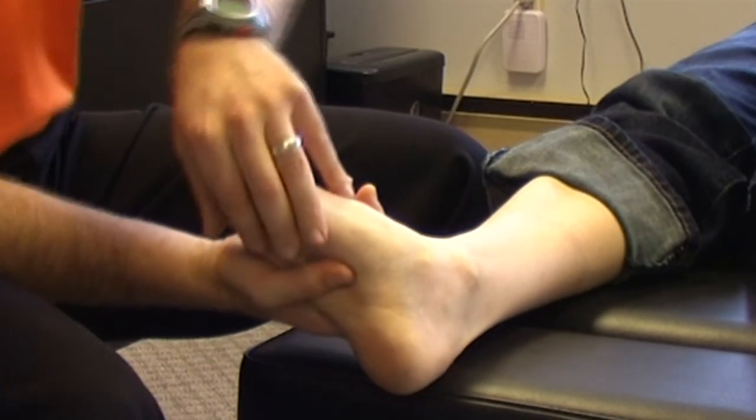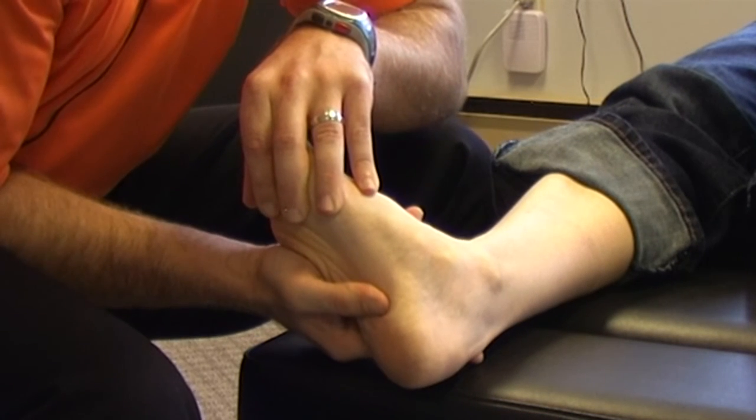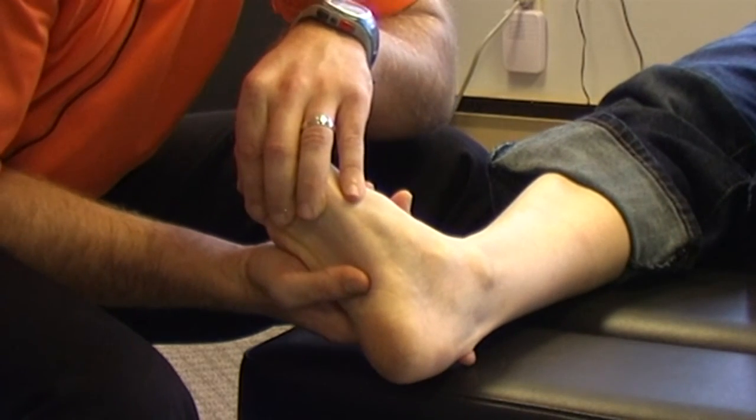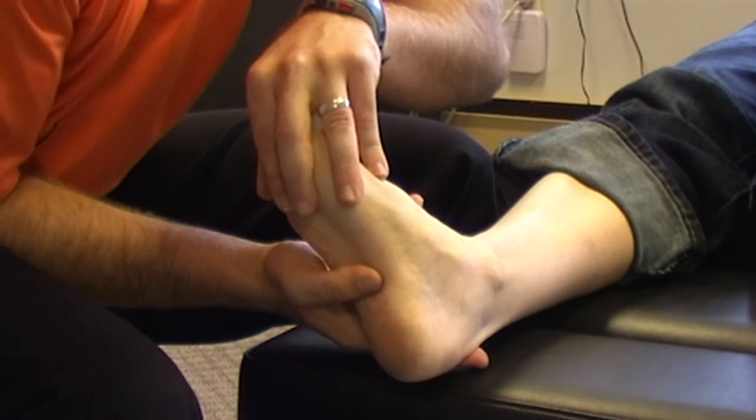As the adhesions are cleared out, in many cases the strength and flexibility problems will also completely resolve. However, if there are still some residual weaknesses, we can add some home-based exercises to make sure the muscles can function properly and make sure they can stabilize the foot.